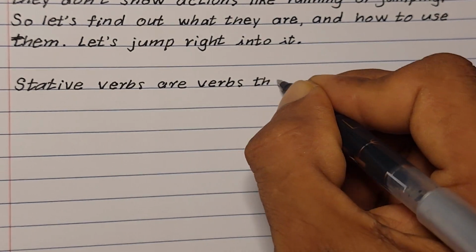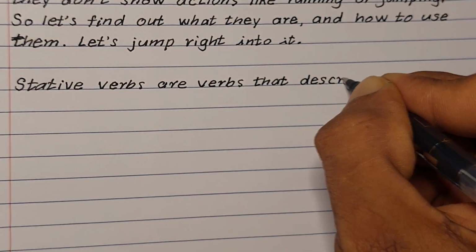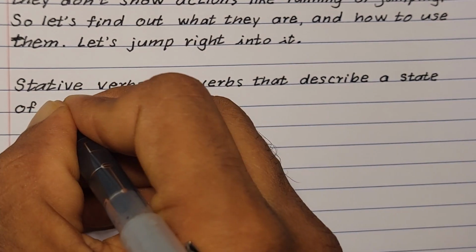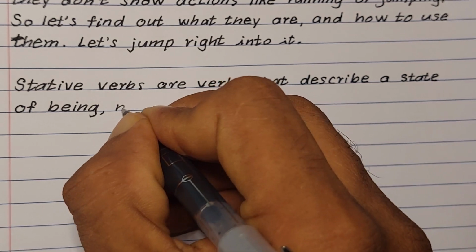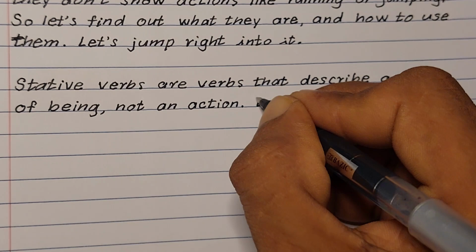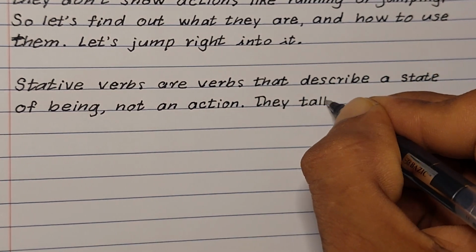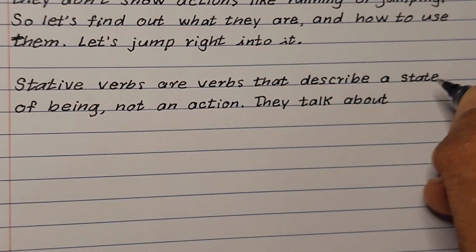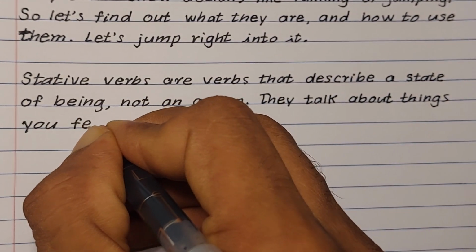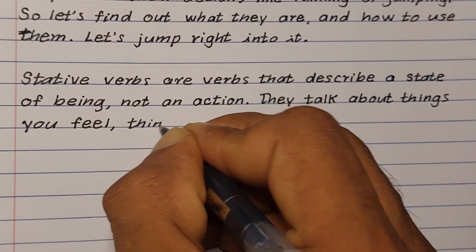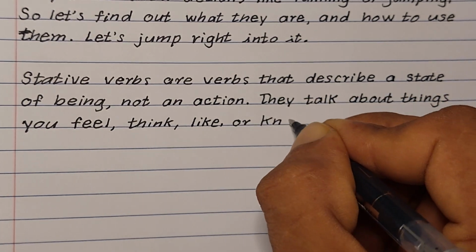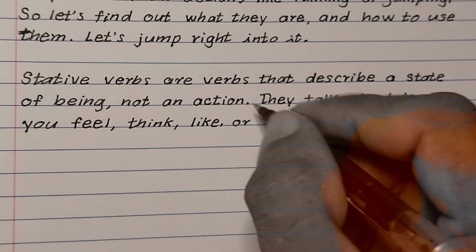Stative verbs are verbs that describe a state of being, not an action. They talk about things you feel, think, like, or know.